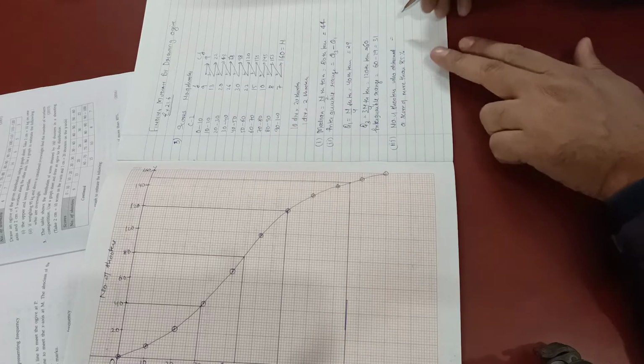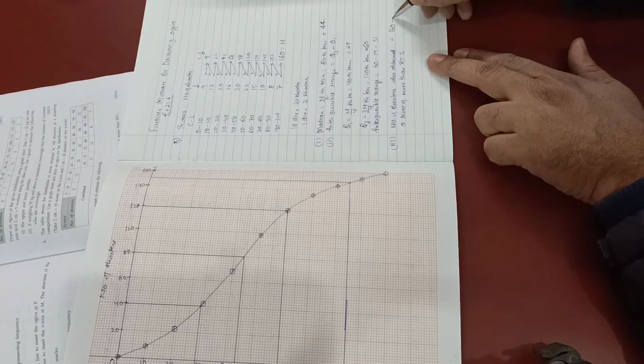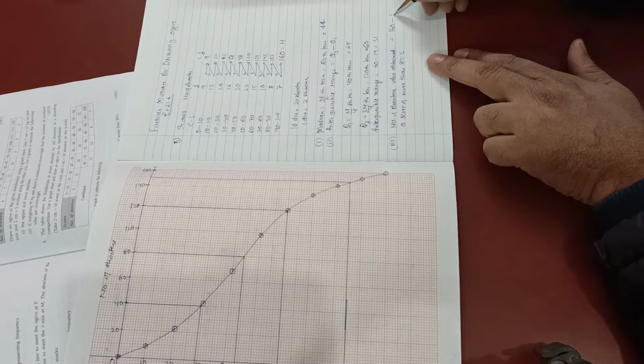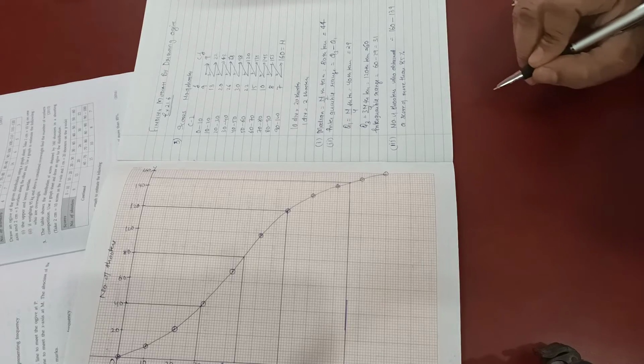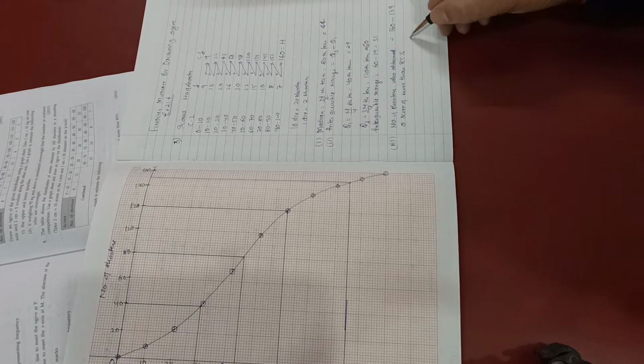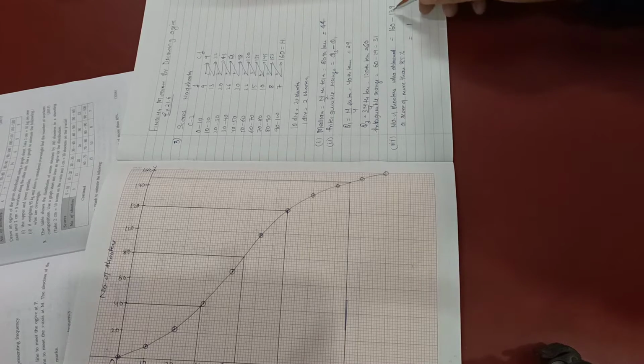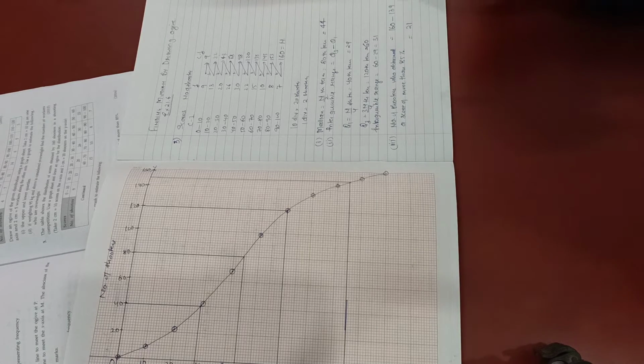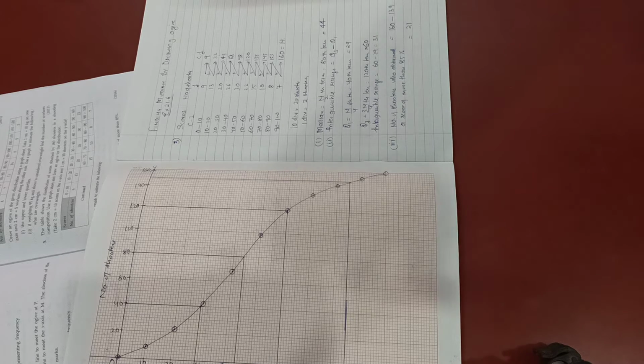Since we have a total of 160 shooters and 139 shooters have scored below 85%, so 21 shooters scored above 85%.